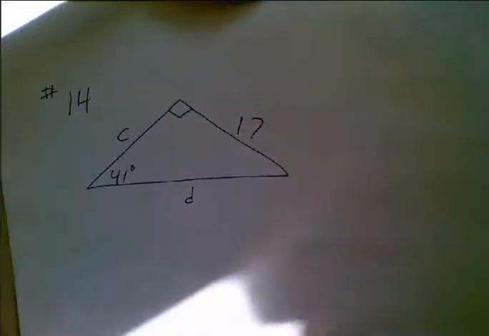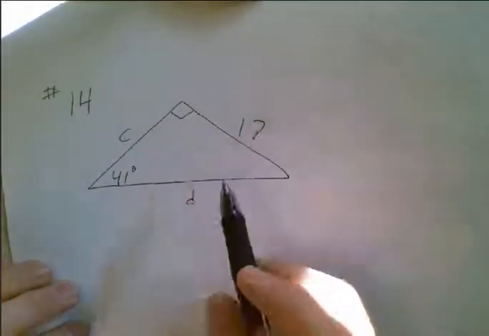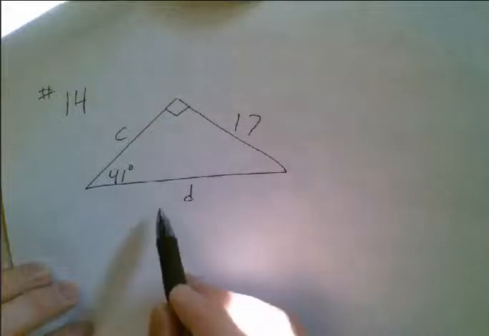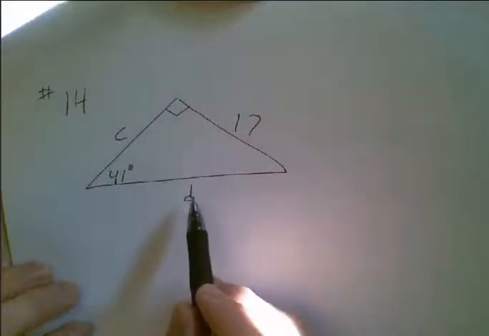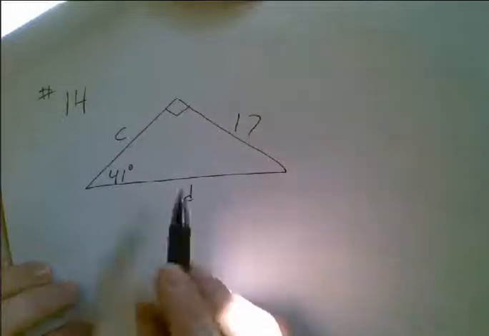Okay? So what happened was, they saw the video and they're like, okay, I kind of get that, but this one's a little different because they're not giving us the hypotenuse. In that other example, the hypotenuse was given and we used sine and cosine, no big deal.